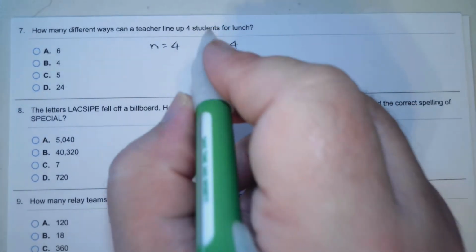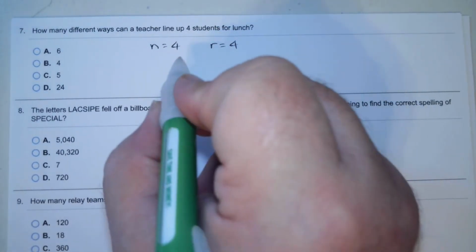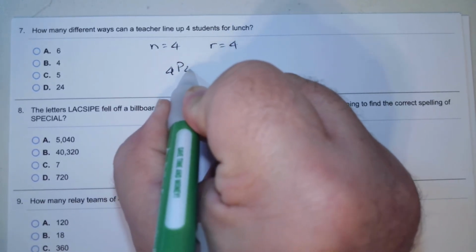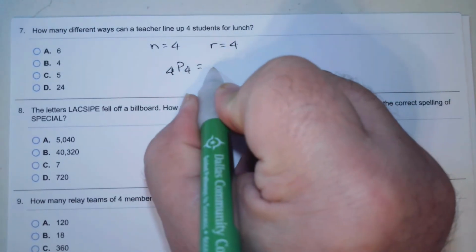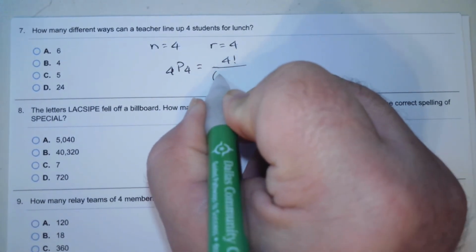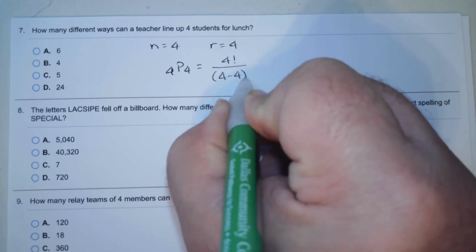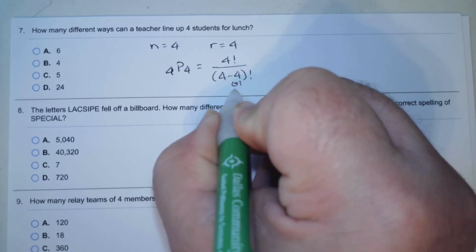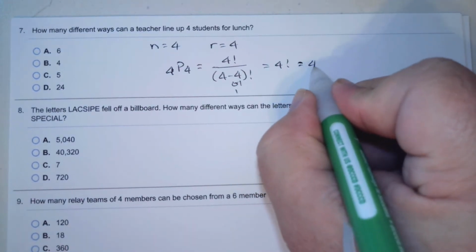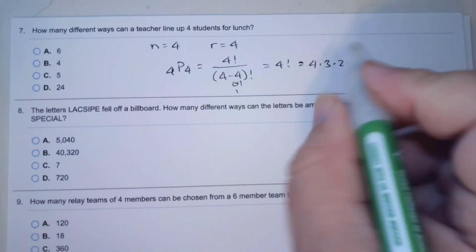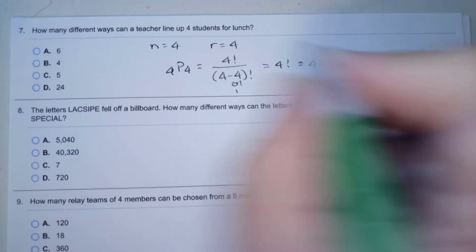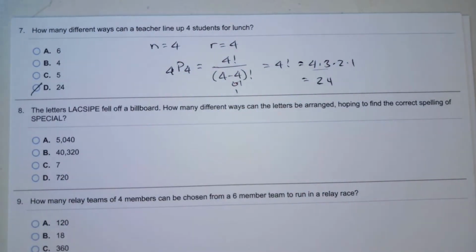The order is important because of who would be first or last, so again it's a permutation. 4P4 is 4 factorial over (4 minus 4) factorial, that's 0 factorial, which makes it 1. So we're only left with the numerator, 4 times 3 times 2 times 1. 12 times 2 is 24. D.